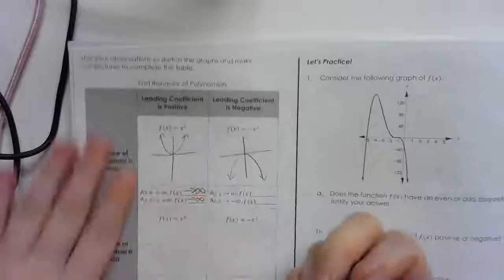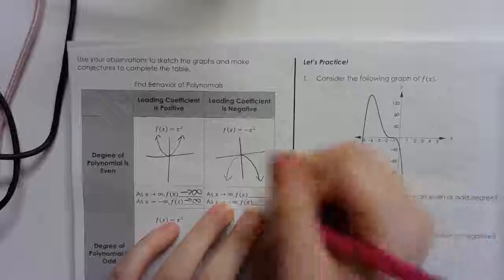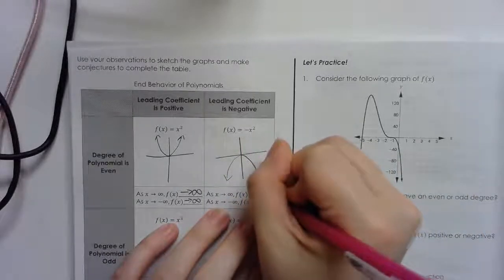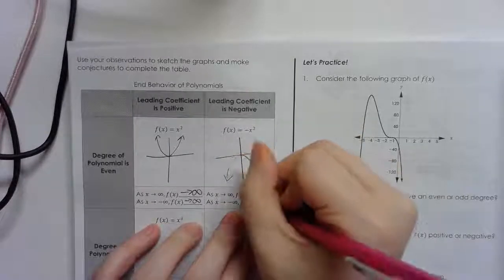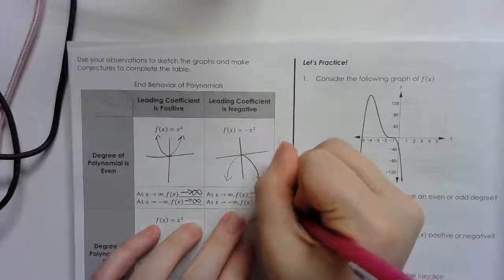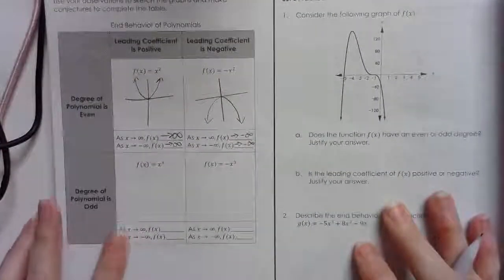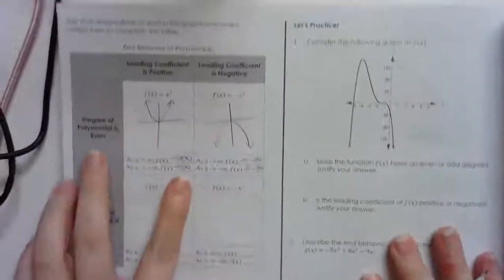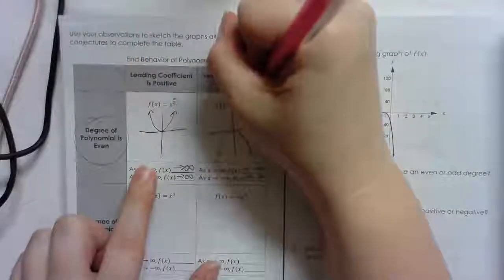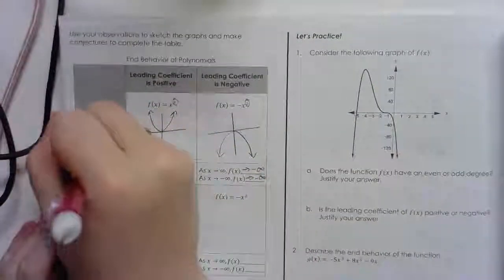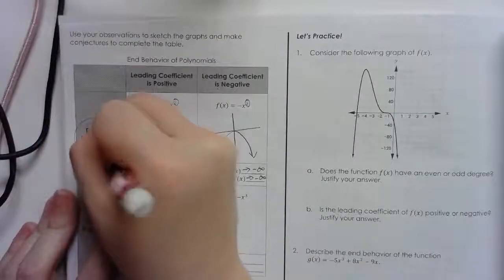So we're just summarizing it all in a table from here. For this one, as x approached infinity, f of x approached negative infinity. And as x approached negative infinity, f of x approached negative infinity. So we're conjecturing here. And then for this, the degree of the polynomial is even, meaning this second power right here. So that would be like second power, fourth power, sixth power, and so on.